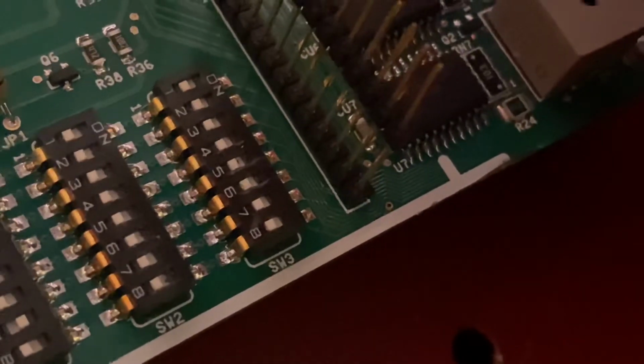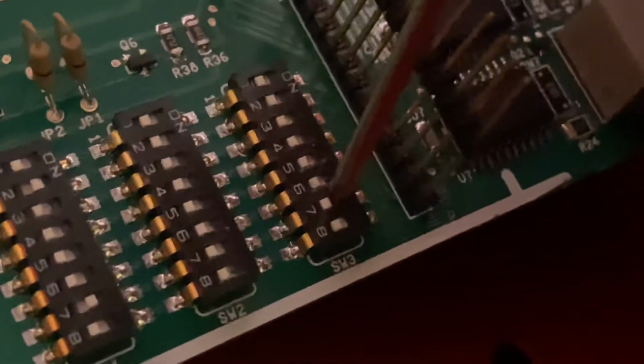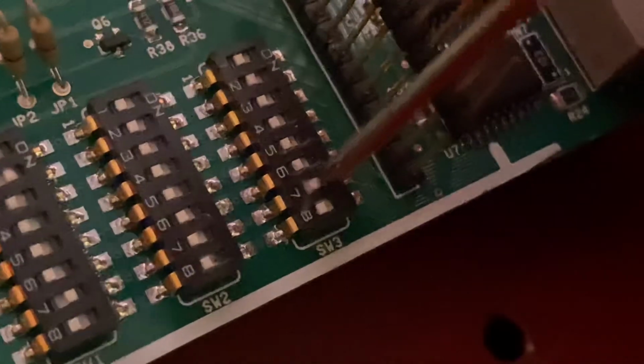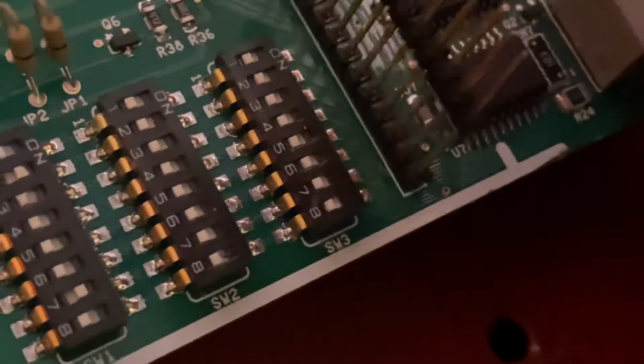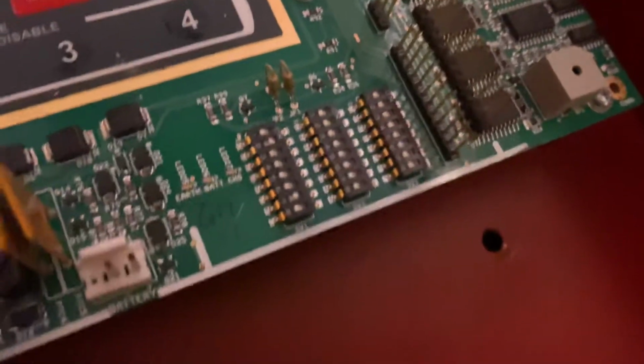Now finally switch 7 here is for your non-silenceable water flow circuits. That's once again for if you have a supervisory zone enabled. And switch 8 here is just a spare. So that's the programming switches.